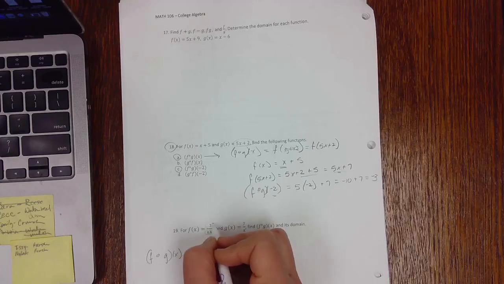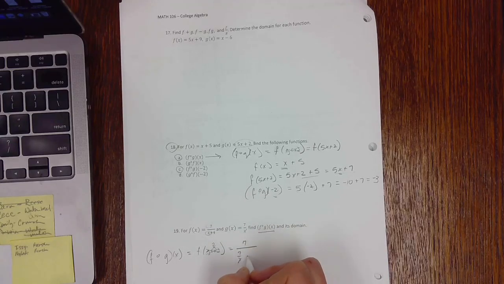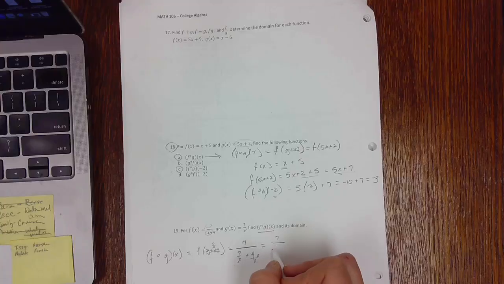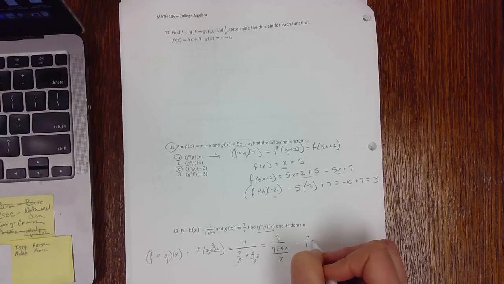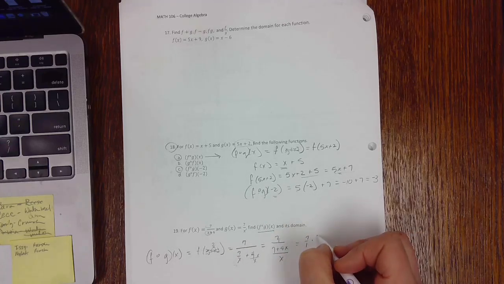And then this is where we combined these two terms. In other words, if I have the x here, I'm going to multiply the 4 times x over x. That gives me the 1. So in this top part, I'm going to have 7 plus 4x all over x. And then to finish, because I have 7 over 1, I'm going to multiply my numerator of 7 over 1 times the reciprocal of my denominator, which is x over 7 plus 4x. And so I'd have 7x over 7 plus 4x.